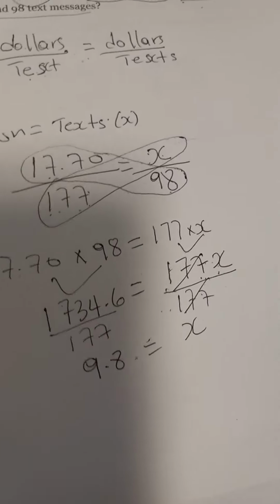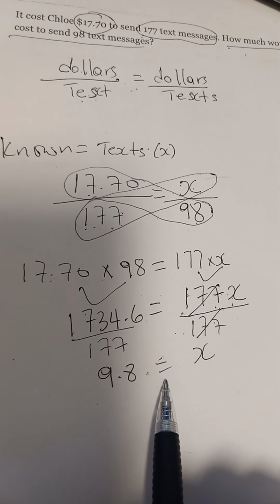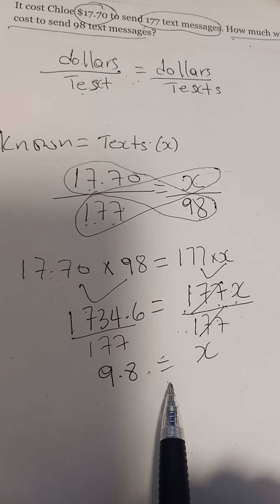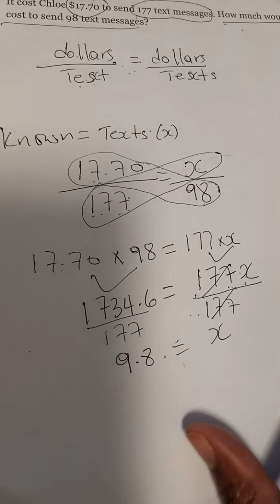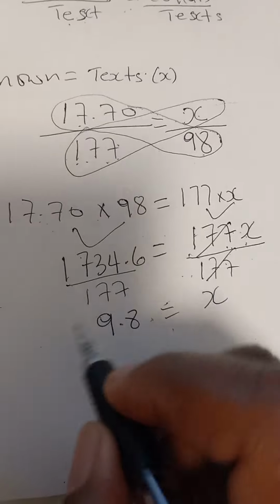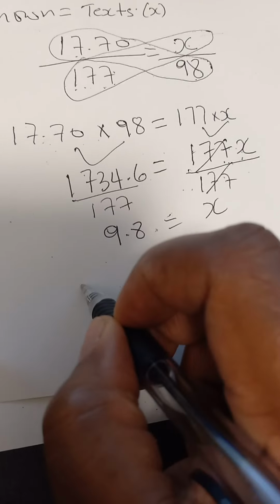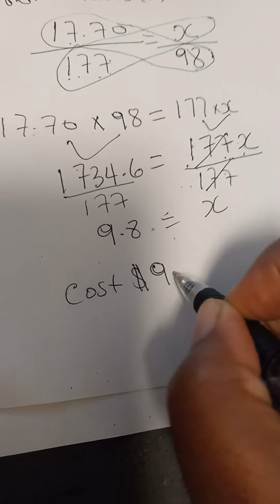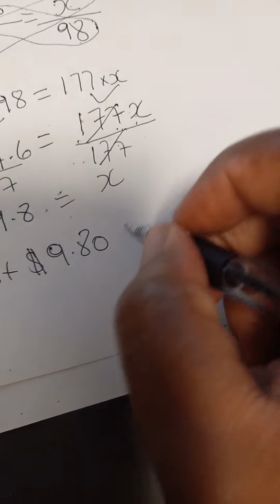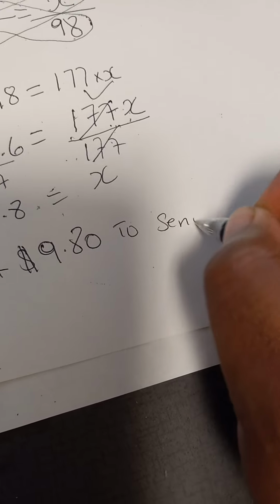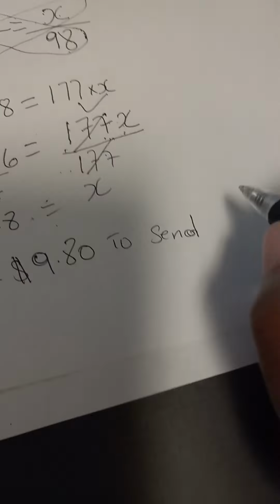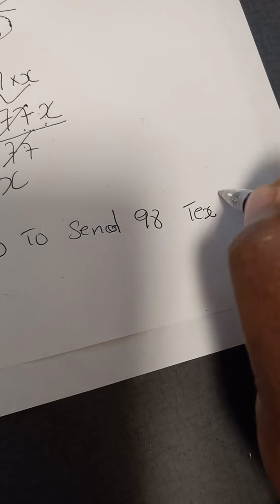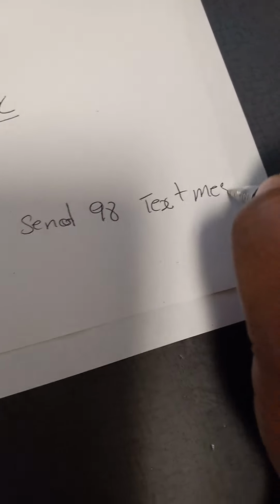So our unknown is 9.8, which we said was our text cost before. So it will cost $9.80 to send 98 text messages.